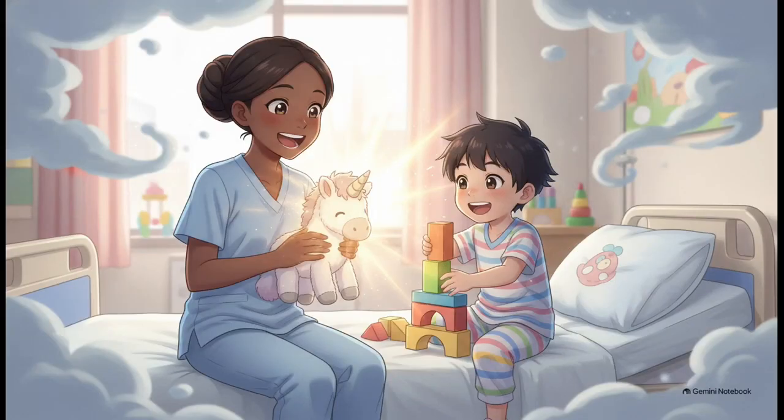So how do we combat this? Through play. And I want to be super clear here. Play is not just some distraction to keep a kid quiet. Play is an essential nursing intervention. It is the literal language of childhood. Giving them safe, developmentally appropriate play helps them process complex emotions, reduces their fear, and gives them back a tiny bit of control in a really chaotic environment.